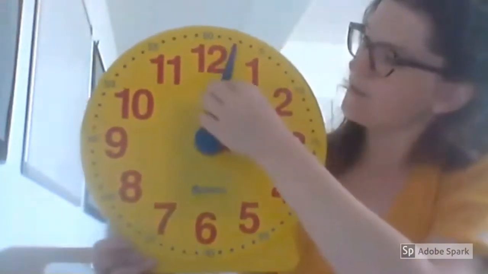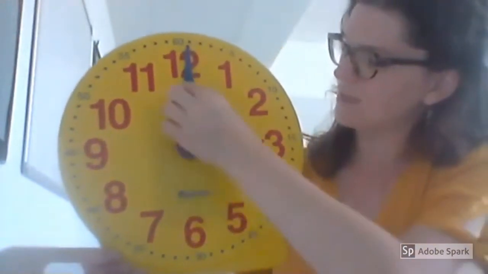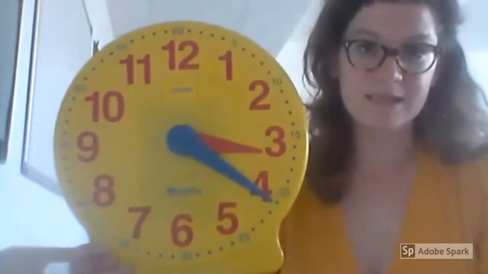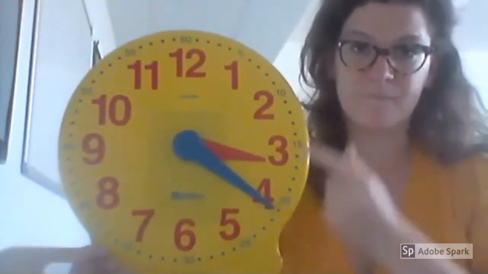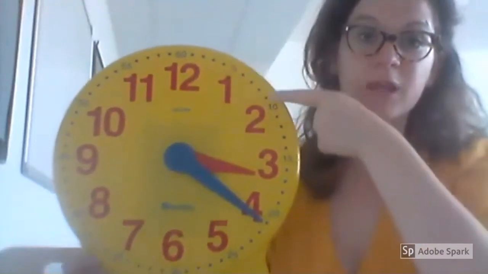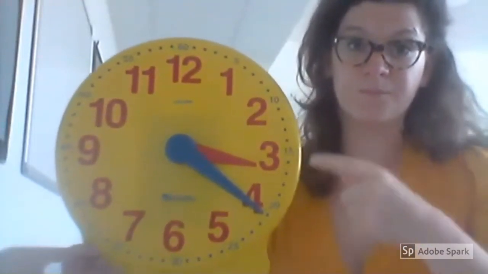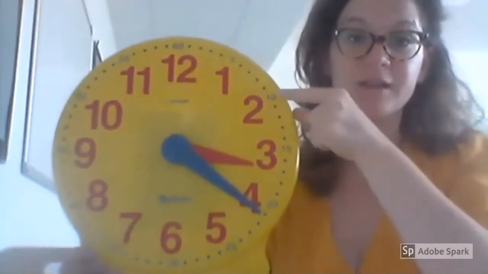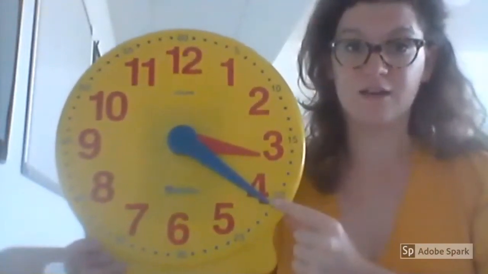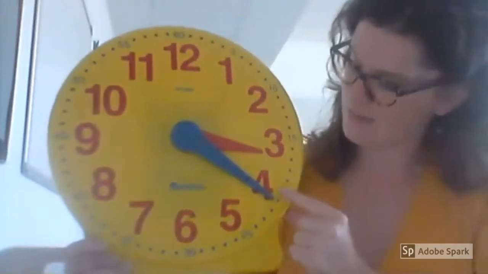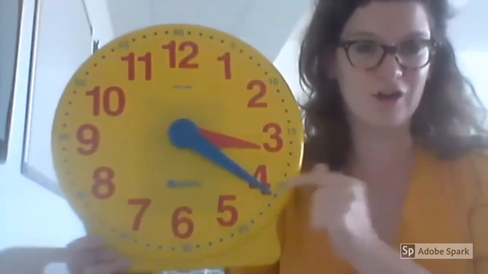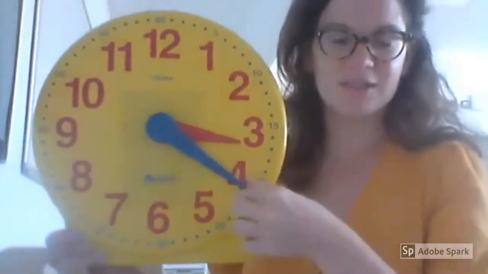So using your 5 times table, can you tell me what the time is here? Use your 5 times table. 5, 10, 15, 20. So 20 minutes past what hour? 3 o'clock. Good.